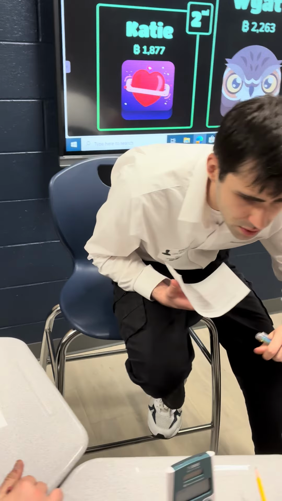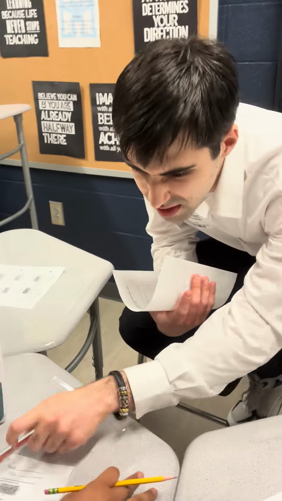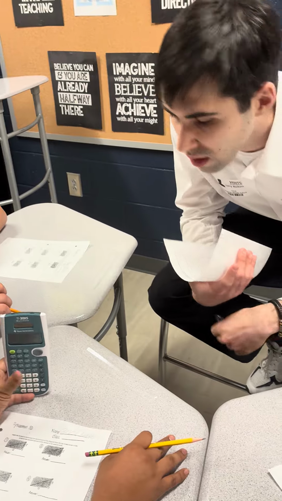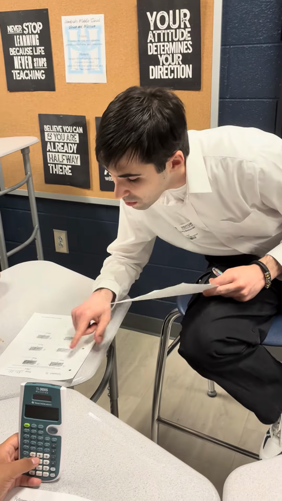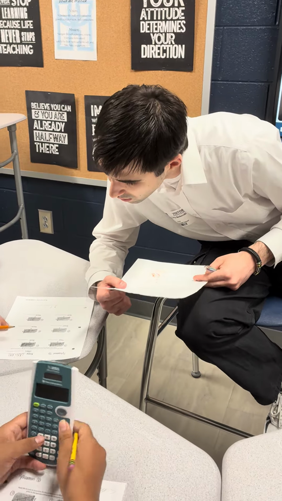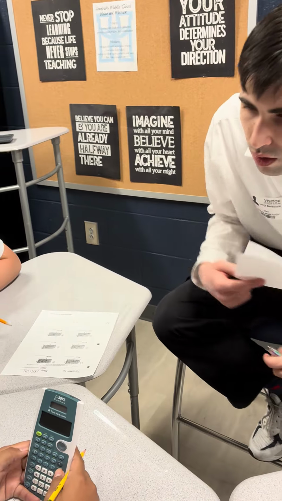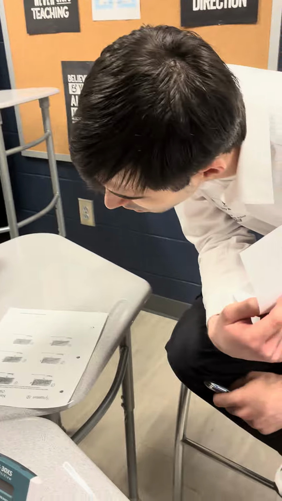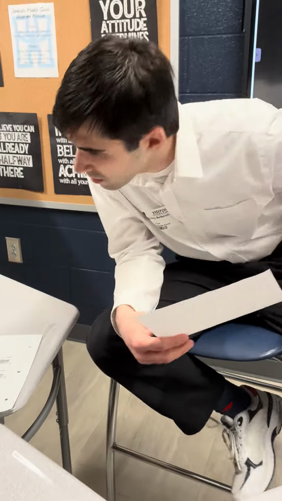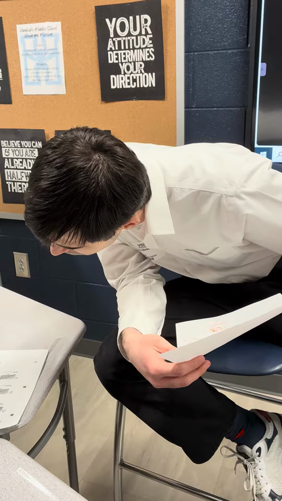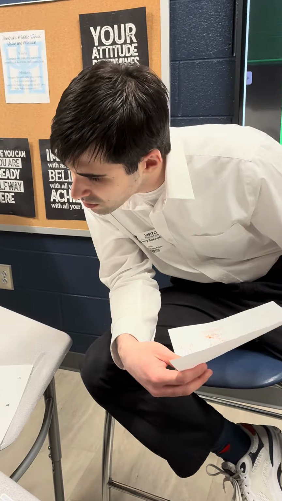Let's get started. Let's try the first problem. What are you being asked to do? Apply the formula to determine the measurement from the top corner of the prism to the opposite bottom corner, rounded to the nearest tenth of an inch.